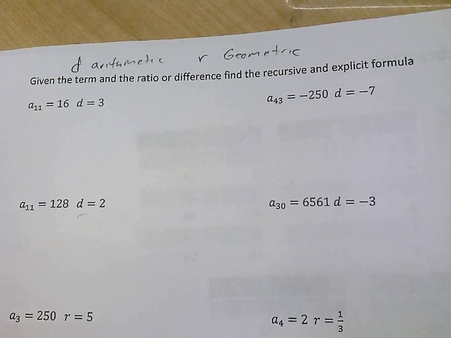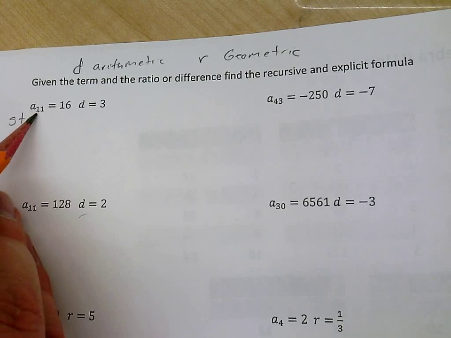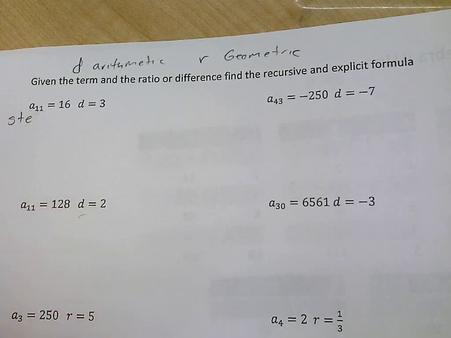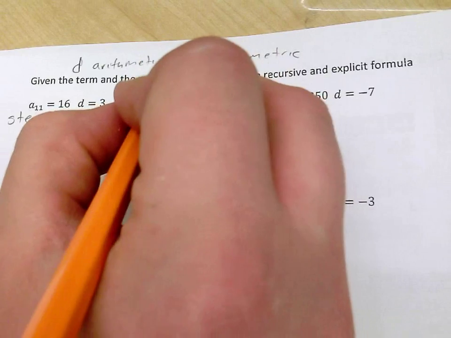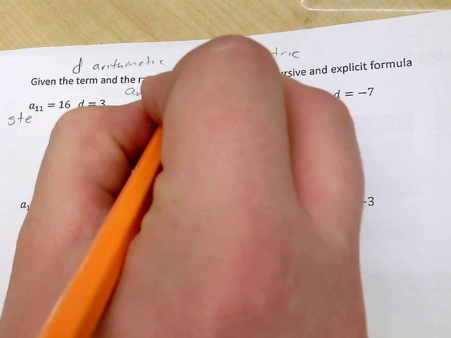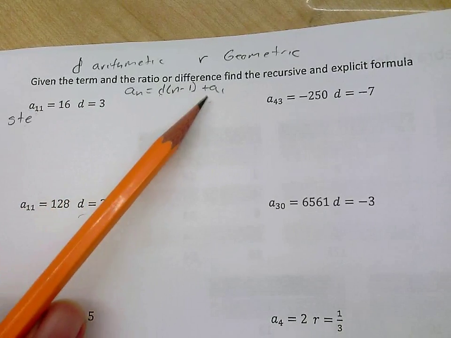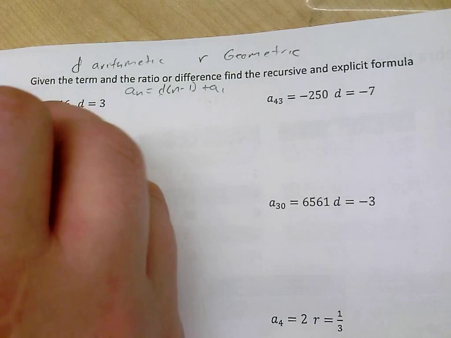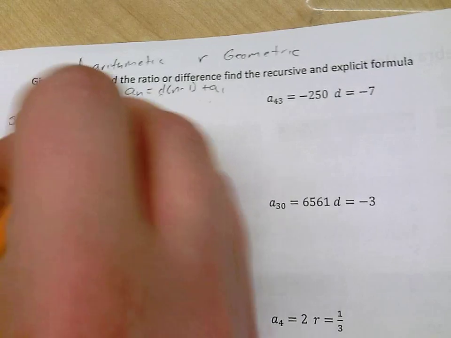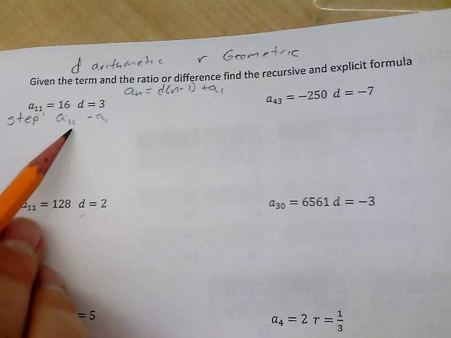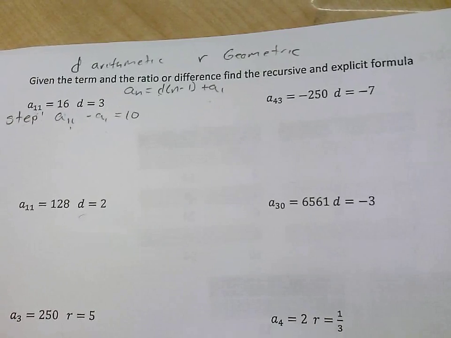The first step is you need to figure out how far A11 is from A1. The reason is we need A1 to do this formula. Remember, this formula is An equals d times n minus 1 plus a1. I already have the d, but I need the a1 in order to solve for this. So step 1: how far is A11 from A1? Well, 11 minus 1 is 10 things away from each other.